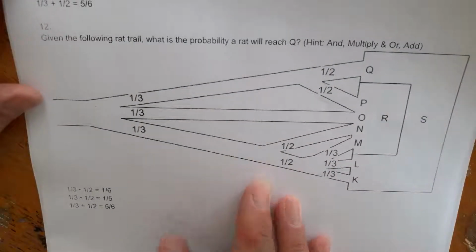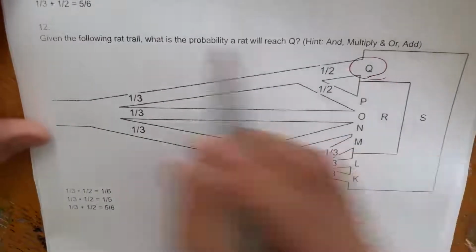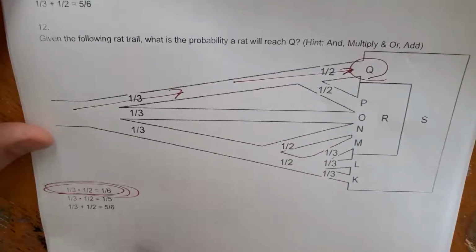All right, now we want to get to Q. Given the following rat trail, what's the probability rat will reach Q right here? So we got to go through the 1/3, through the 1/2. That's another 1/6.